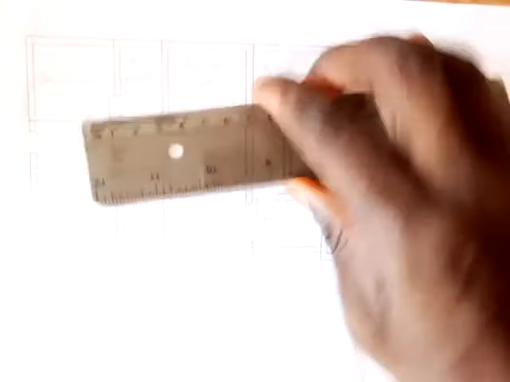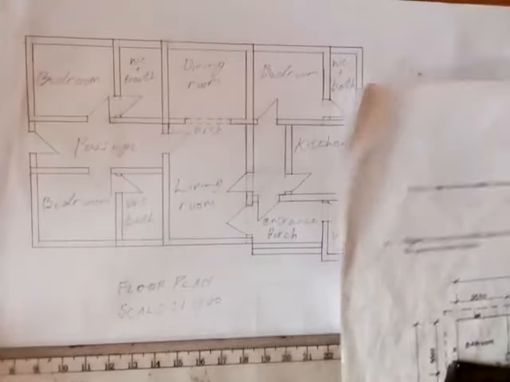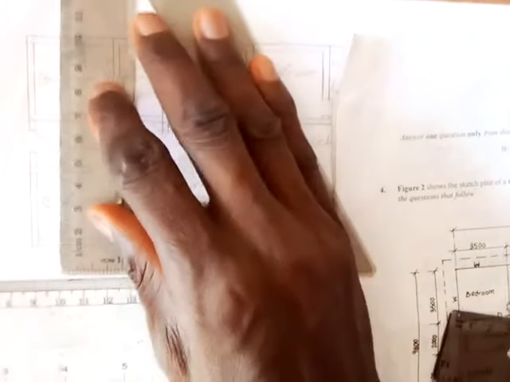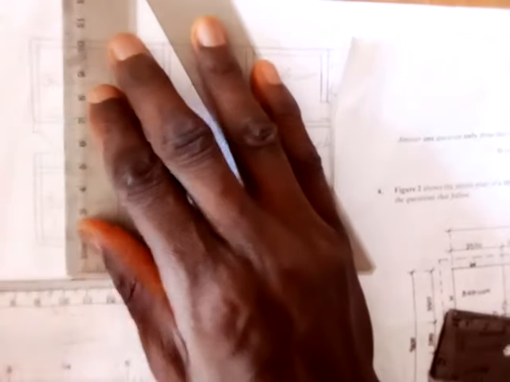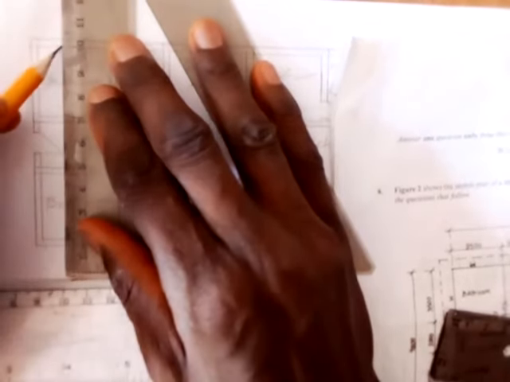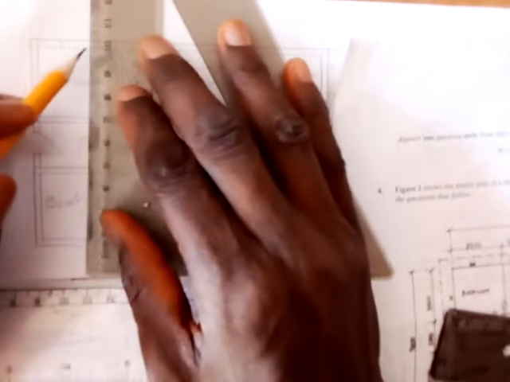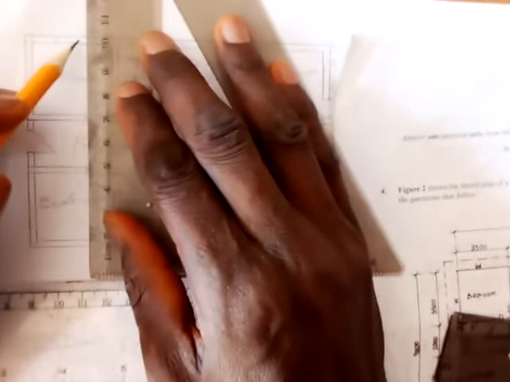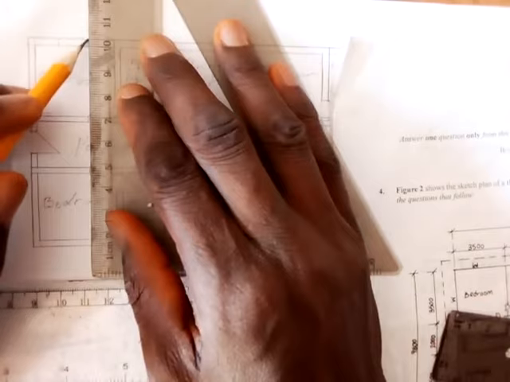So I have this. Let me do one W and one W1. Just try as much as possible to centralize the window. That's what you need to take note of.